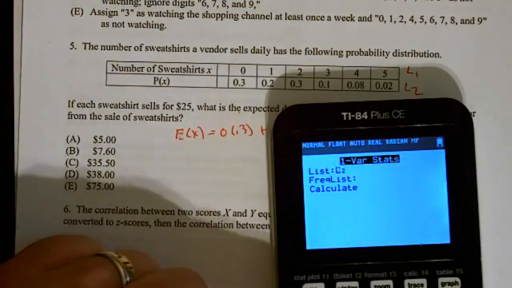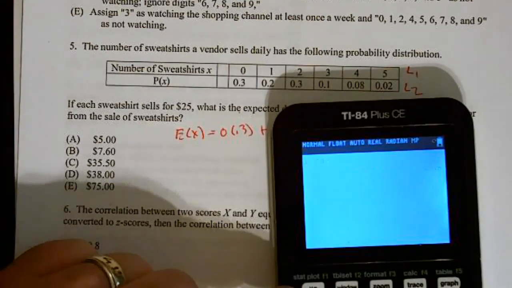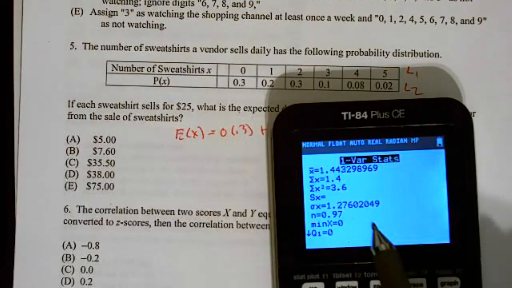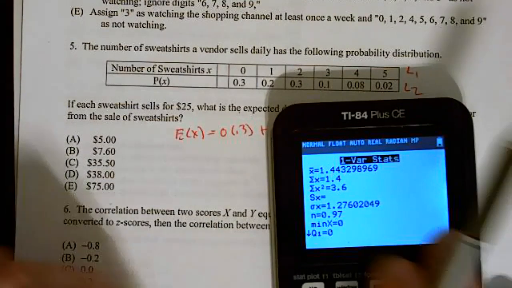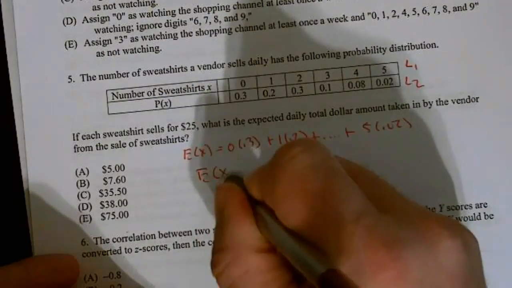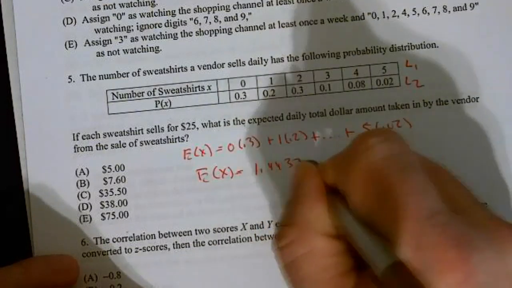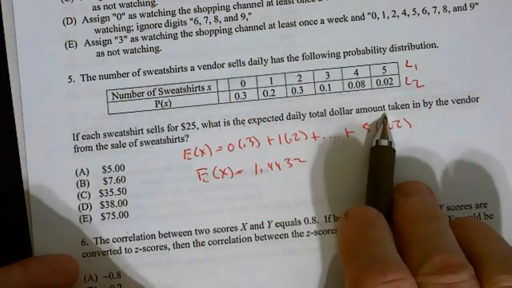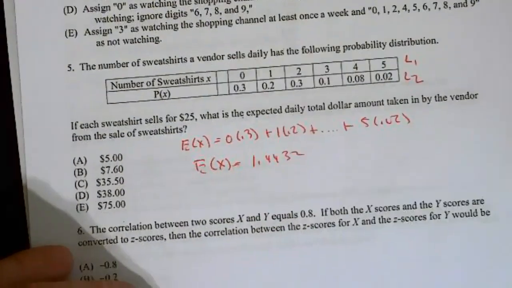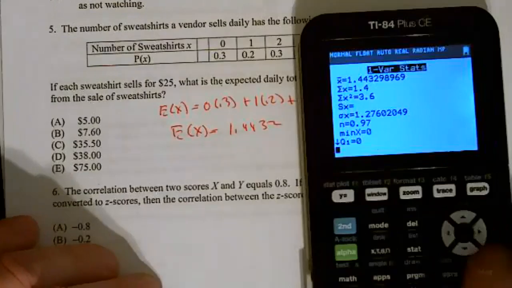My X list is L1. My frequency is my percentage, which is going to be L2, so second 2. And I end up getting about 1.44 shirts. So the expected value is about 1.4432. But they asked me what was the expected dollar amount. So I need to come back and multiply that value by 25.